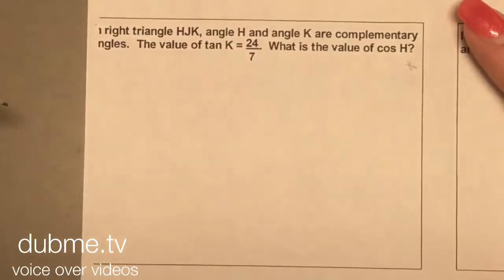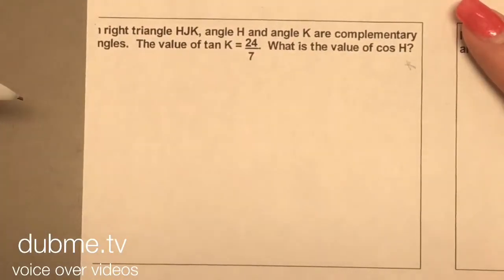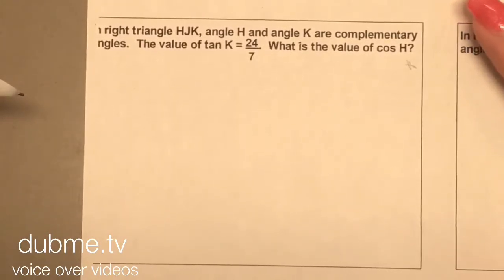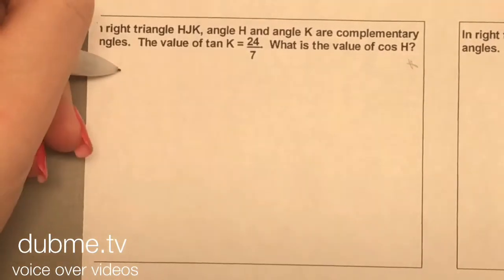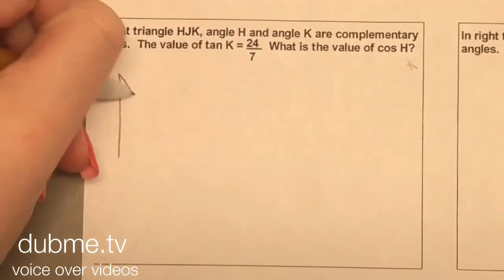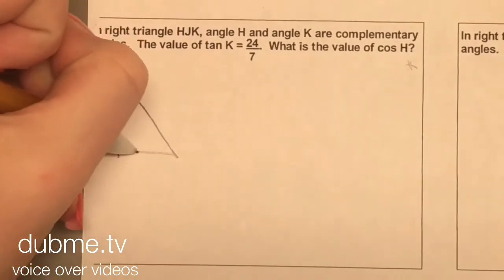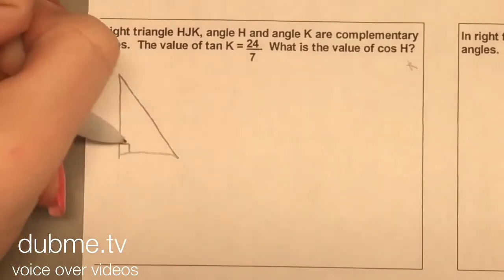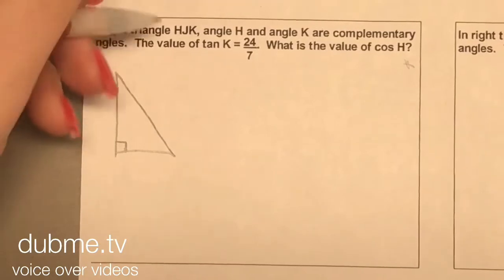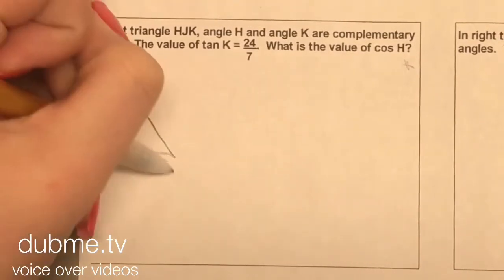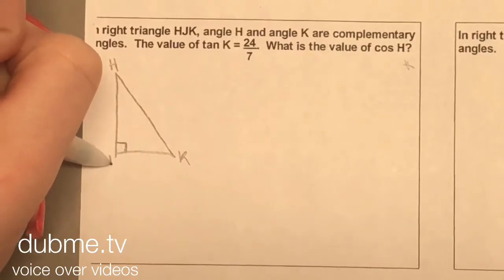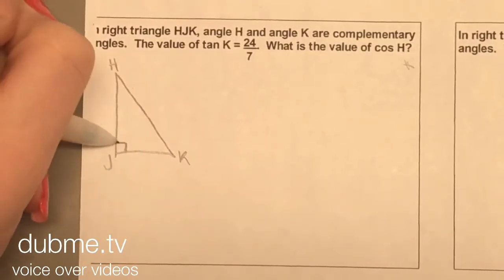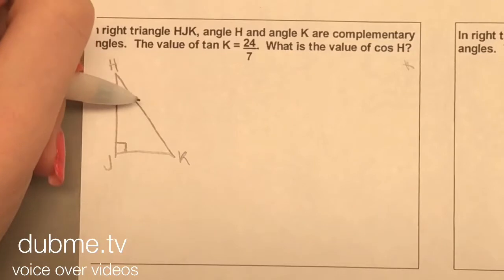In the right triangle HJK, angles H and K are complementary angles. The value of tangent K is equal to 24 over 7. What is the value of cosine H? So first here we are going to draw our triangle. Add that little angle there. Now to label our triangle, we have H and K, which are complementary angles, meaning they add up to 90 degrees, leaving J, our 90-degree angle, which adds up to 180 degrees.